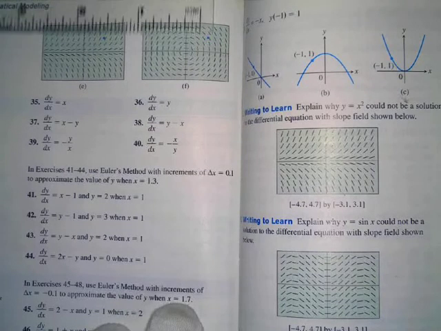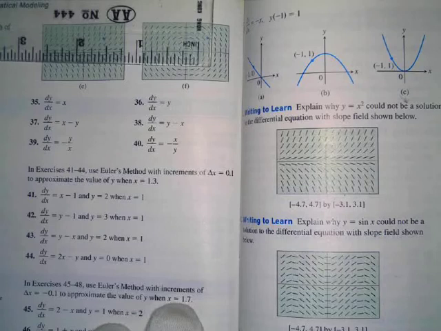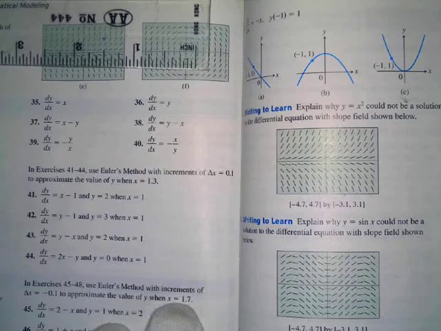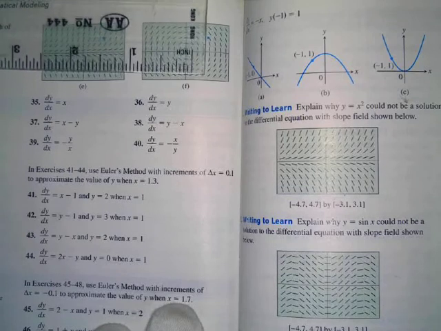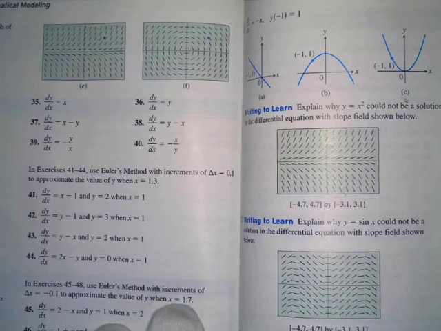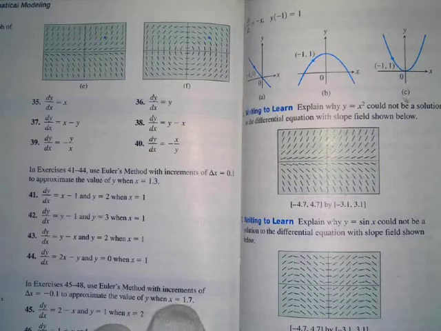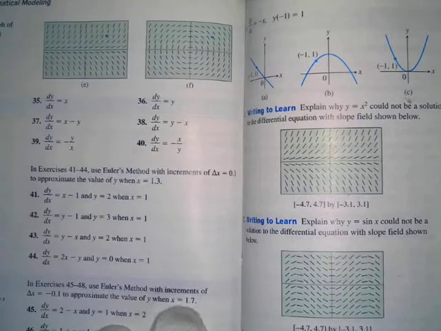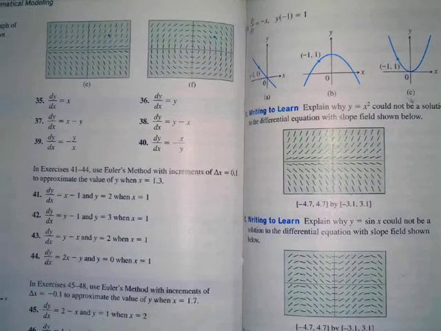If I go along any horizontal line, you see that all the y values have the same slope, because the slope is just equal to y. And as it gets more and more negative, the slopes get more and more steep. So number 36 is E. Okay, so I want to cross those out. So I've got C and E already accounted for. Now, these are kind of tricky, so I'm going to save these for last.